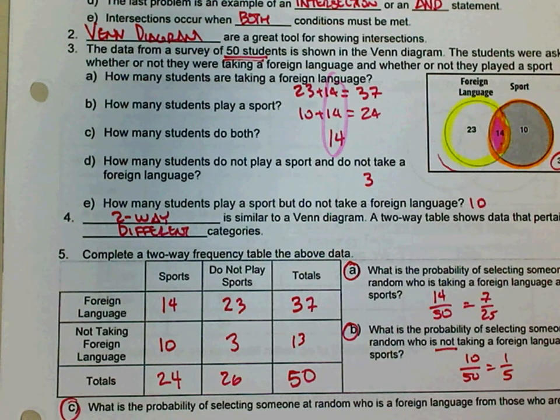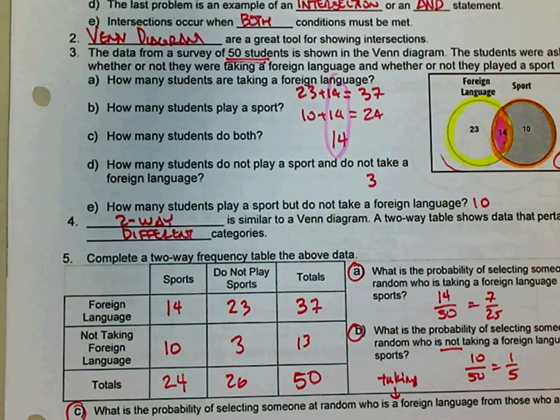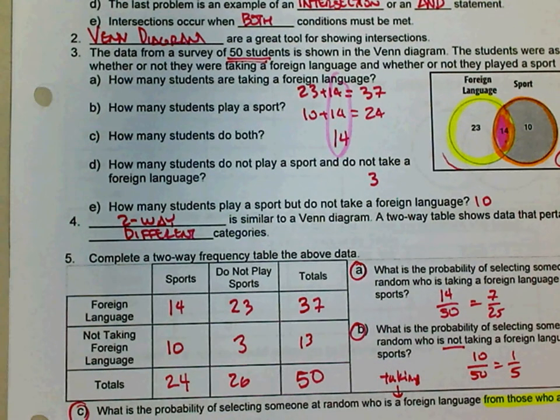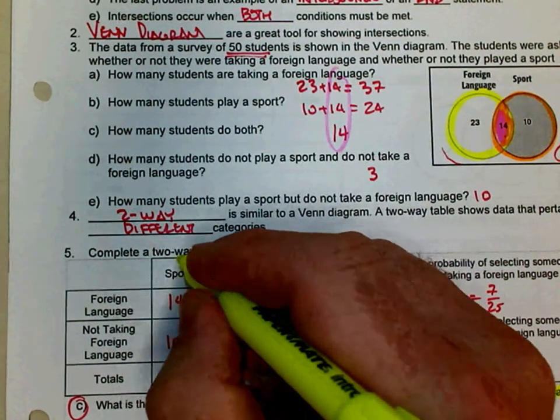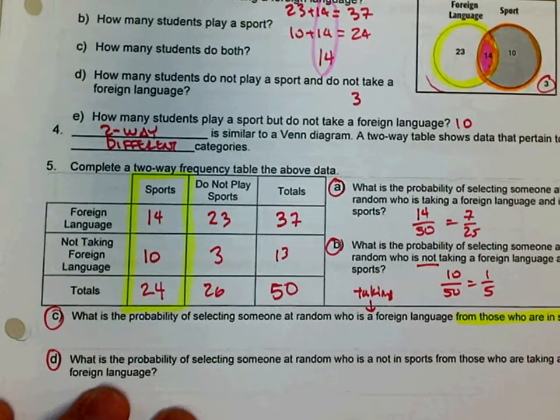What's the probability of selecting someone at random who is taking a foreign language from those who are in sports? You recall, this is a conditional probability. From those who are in sports says the only ones we're going to consider are the ones in this column here. From those in sports would have to be these.